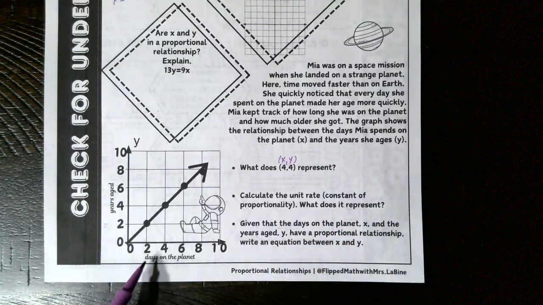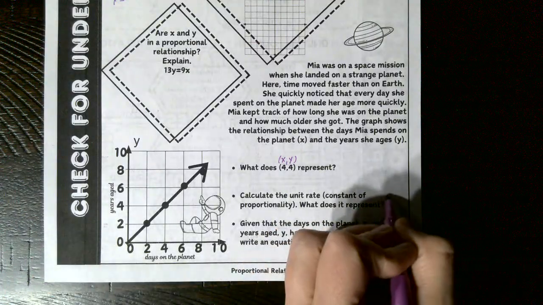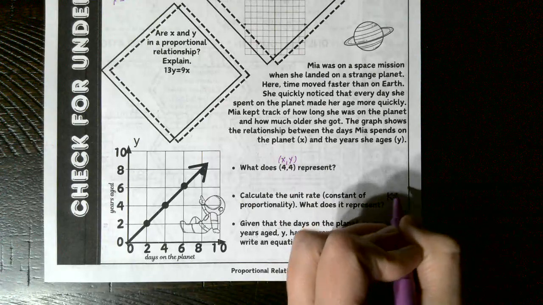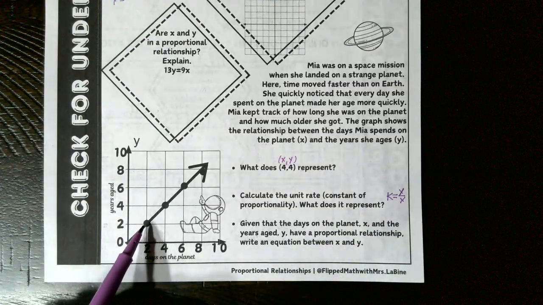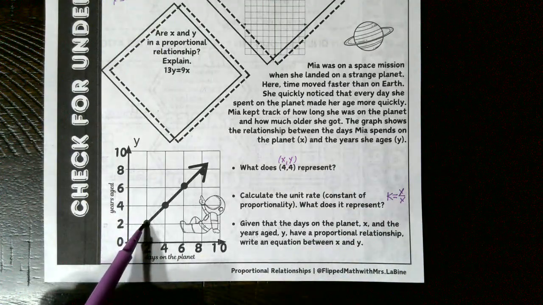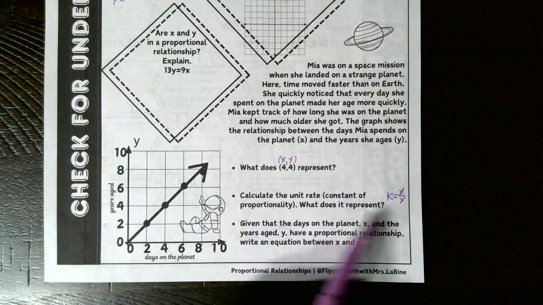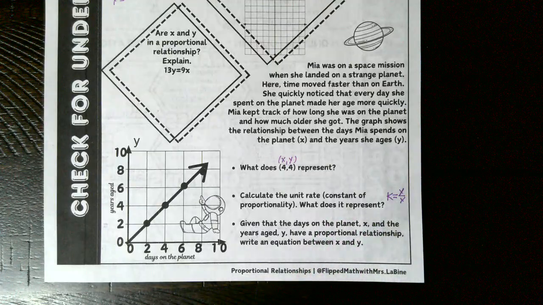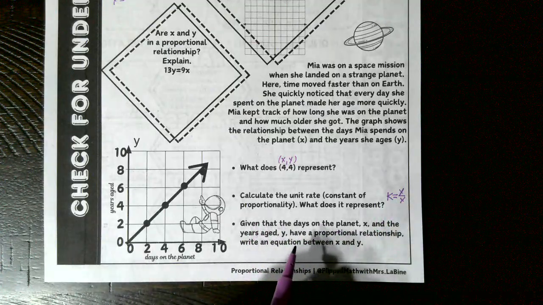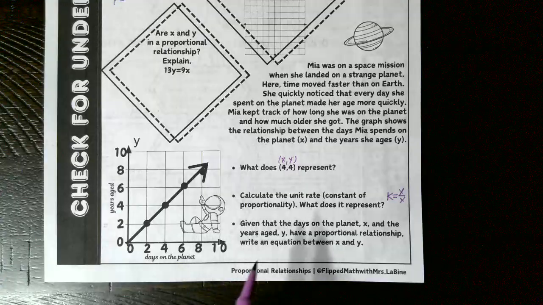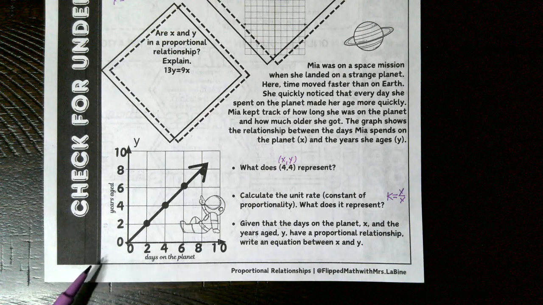So you're going to take, remember, constant of proportionality is k equals y divided by x. So find one of our points and take y, which is 2, divide it by x, which in this case is 2. So find out what is our unit rate or our constant of proportionality and what does that represent? What does that mean? So if our unit rate is, say it was 2, it's not, but say, what does that mean?